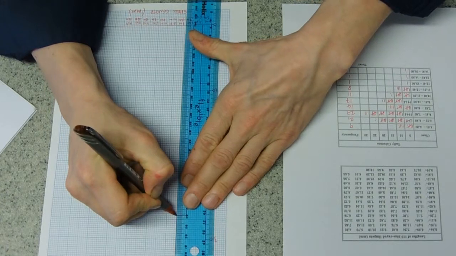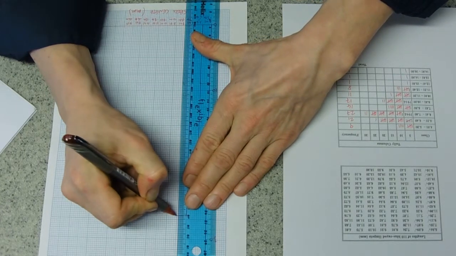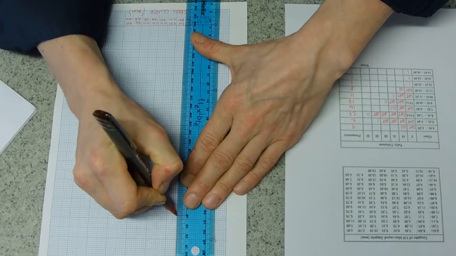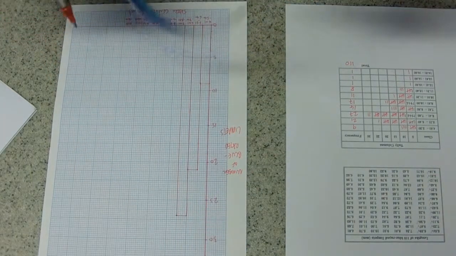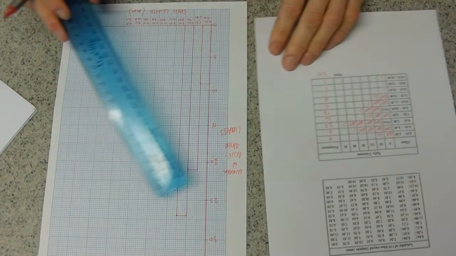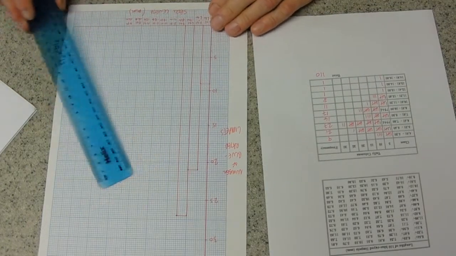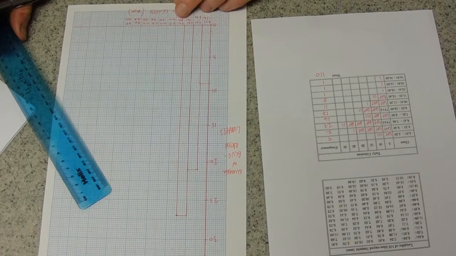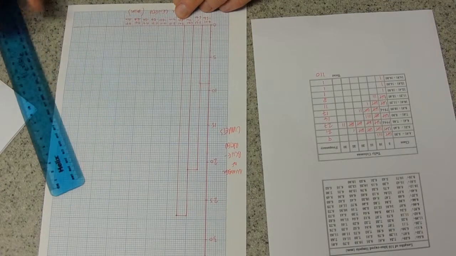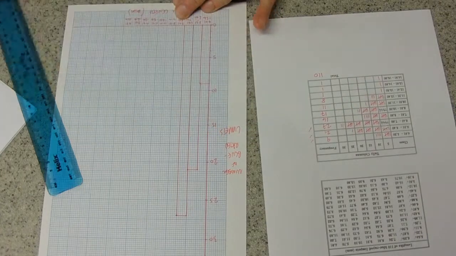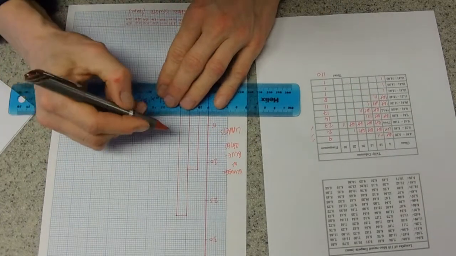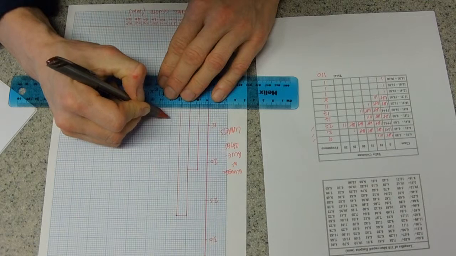This ruler is not the best. I should have chosen a better ruler. It's see-through, so that's good, I can see underneath it, but it's a bit bendy, a bit flexy. So a straight, clear ruler would be better. And 7.61, we've got 14. So we've done these ones. So 14, that is 4 from the end of there.